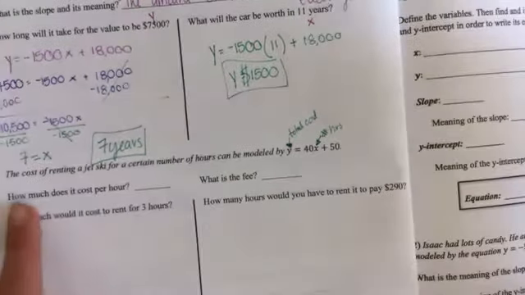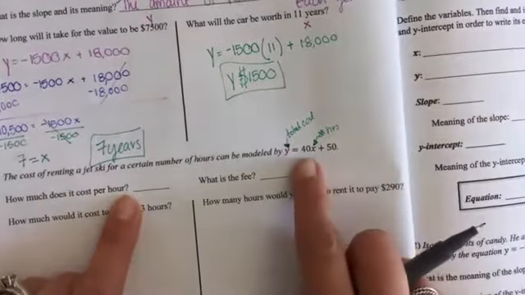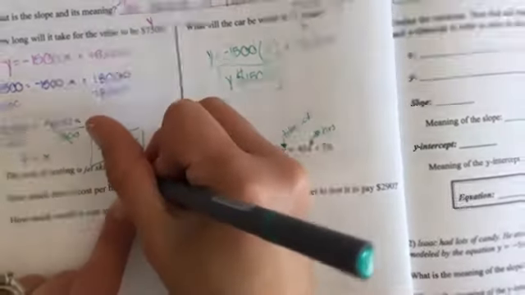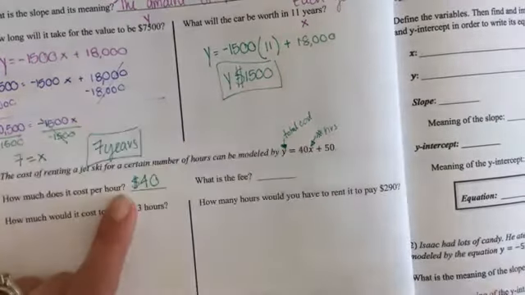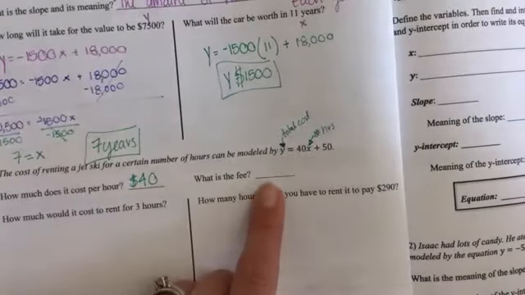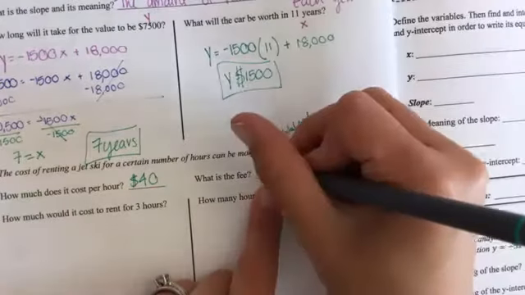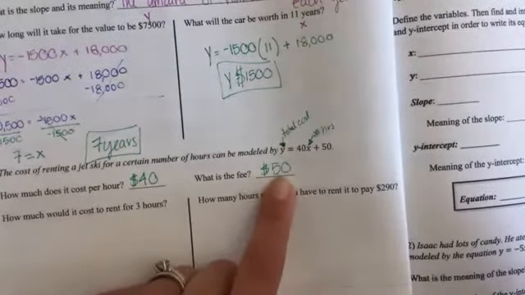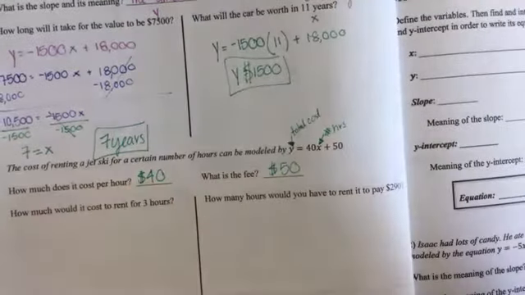So this one says, how much does it cost per hour? Well, 40 is what's being multiplied by X. So 40 is the per hour cost. Well, what is the fee to rent them? $50. Yep, we have to pay $50 just to rent the jet skis. It's probably like their insurance policy, something like this, and then you pay $40 per hour afterwards.